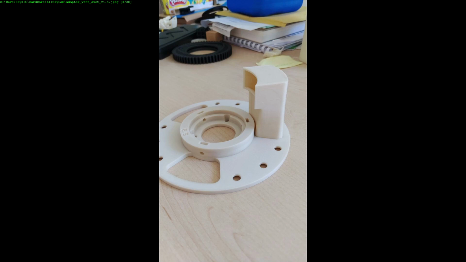So we use one airflow and we redirect it with this little vent duct into the dome. This part is already done.